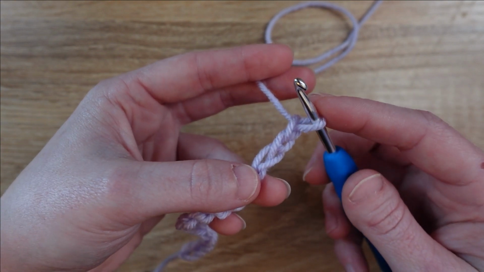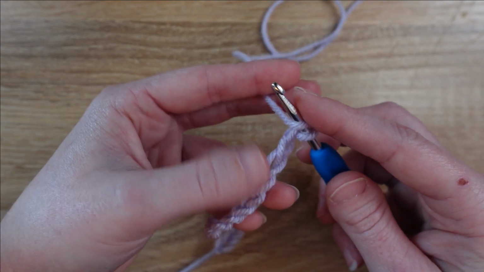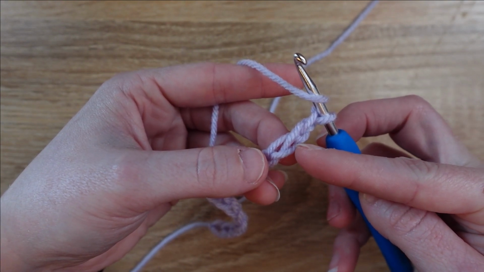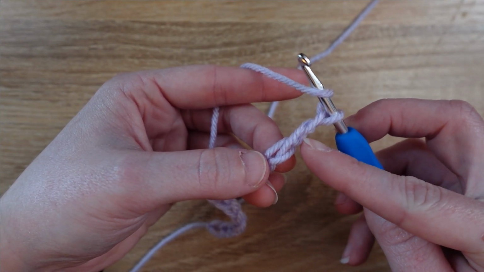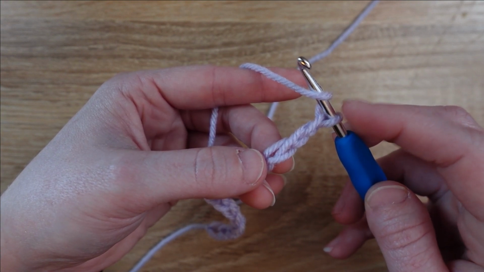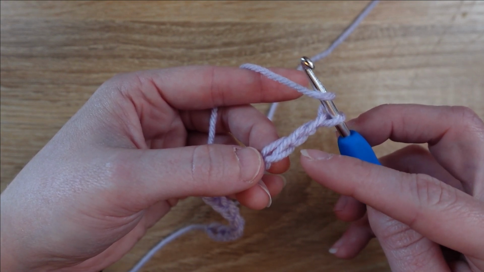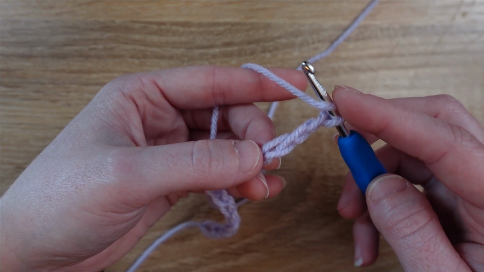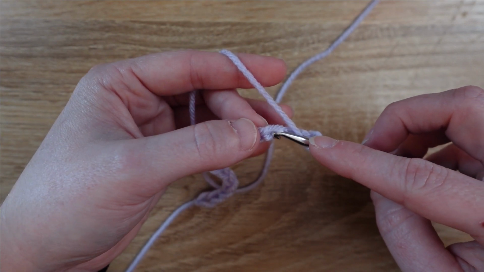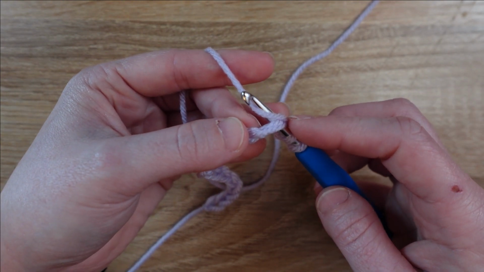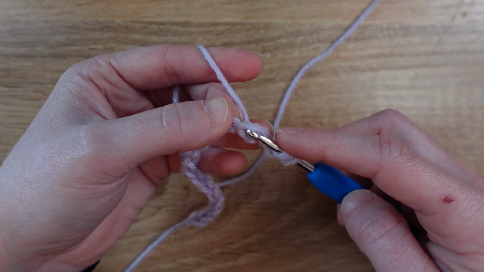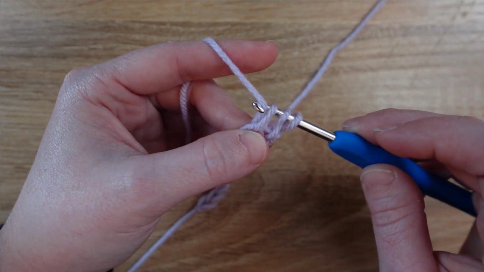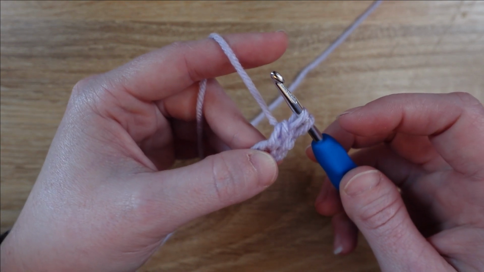Alright, so to make our first bobble stitch, we're going to go ahead and yarn over, and then we're going to be working in the third chain from our hook. We don't ever count the one on our hook. It'll be 1, 2, 3. Once we've yarned over, we're going to go through that third stitch, yarn over again, and draw up a loop. Then we'll yarn over, draw through 2 loops.